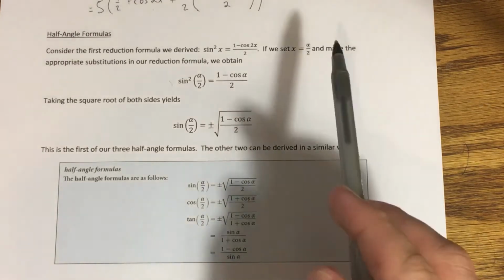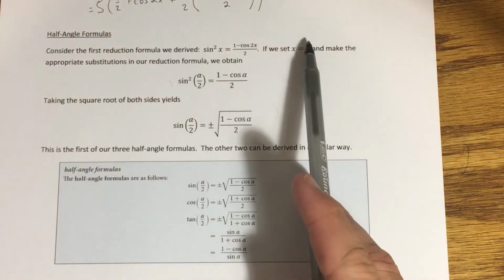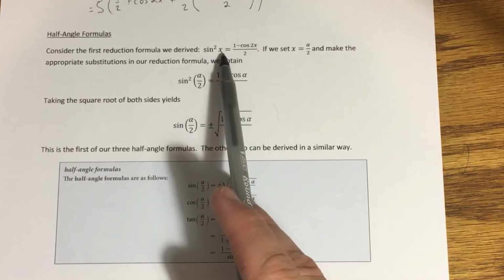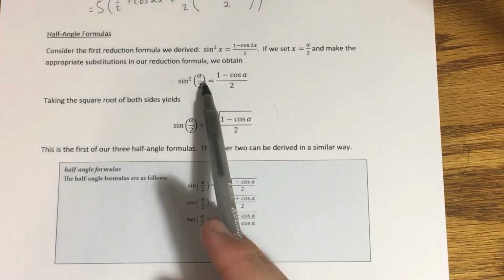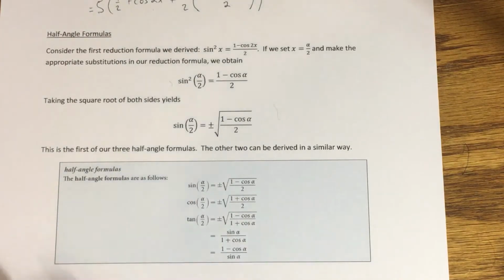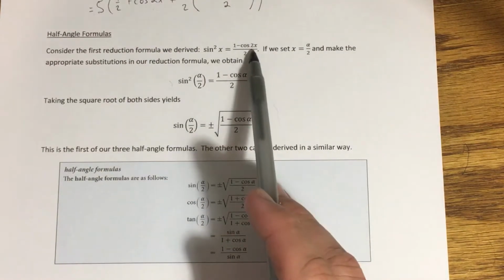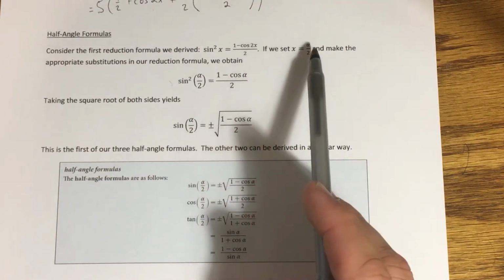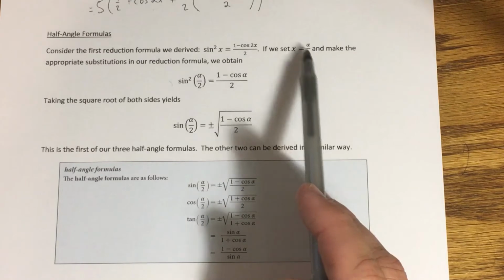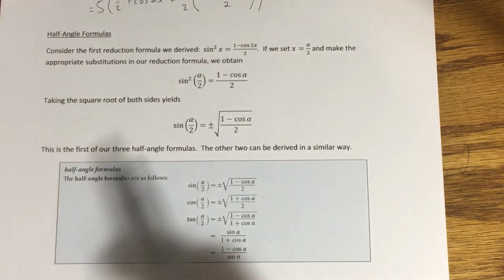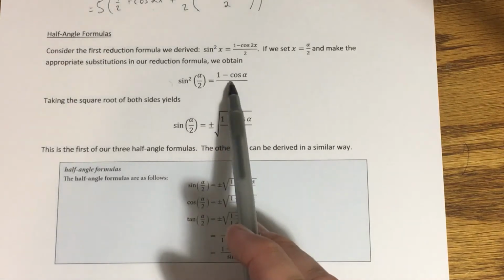The benefit of this is if I were to substitute now the alpha over 2 in for the x's on either side, then here the x becomes alpha over 2. It looks like a half angle, and that's what we're trying to get, a half angle. If I plug alpha over 2 into this side, 2 times that, the 2 is going to cancel the 2 in the denominator and just leave me with alpha. Okay, so making that replacement gives me this.